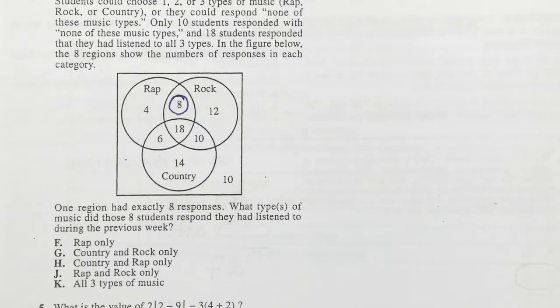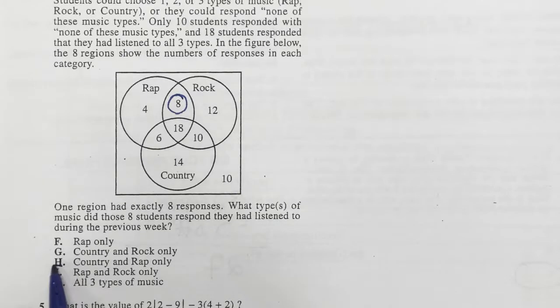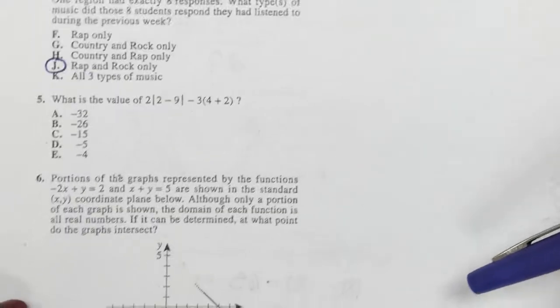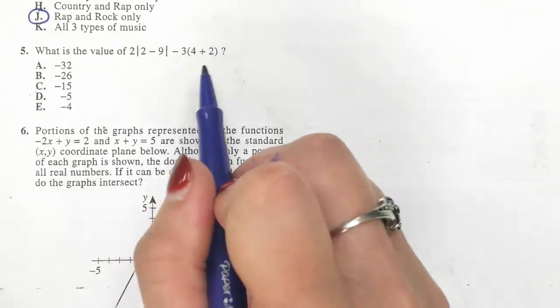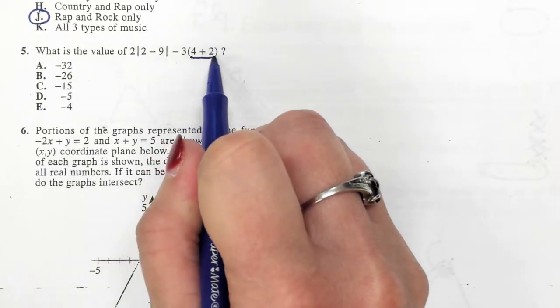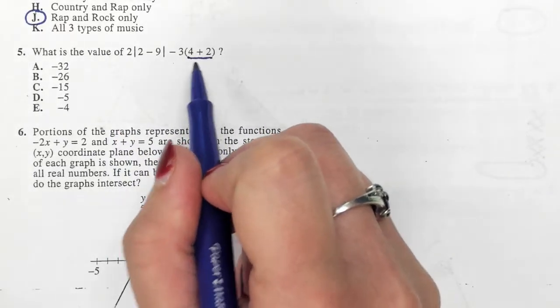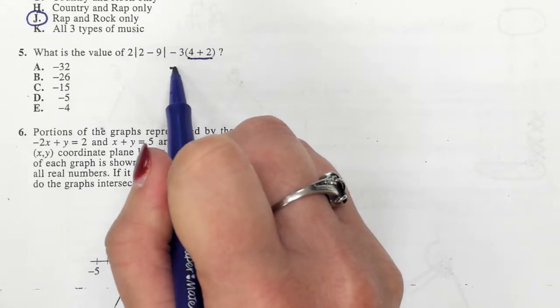Do you see how much time you could have wasted by reading all that stuff at the beginning? And this is a very easy question. So what's my answer? J, because it was between rap and rock. Y'all okay? All right, what about number 5? Number 5, what do you see that I can do first? That's that order of operations problem that got y'all on your checkpoint yesterday. Parentheses. So, what's it give me? 6, right?